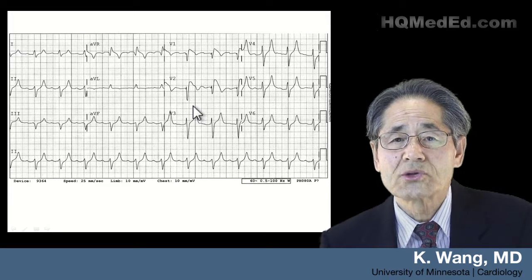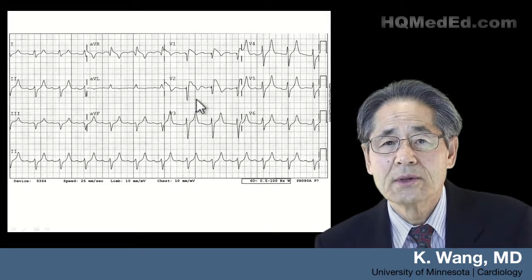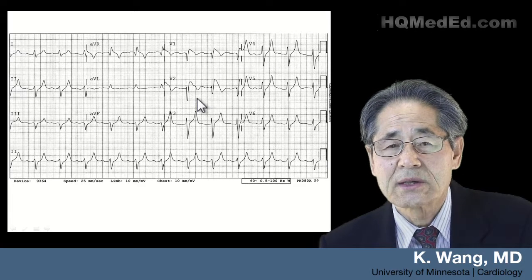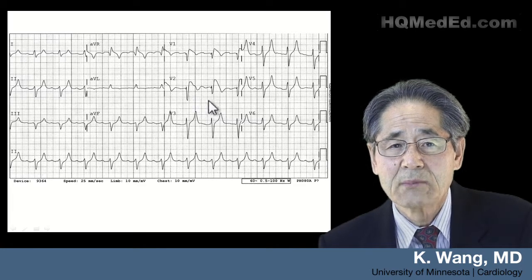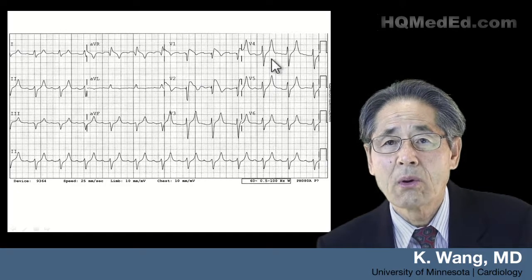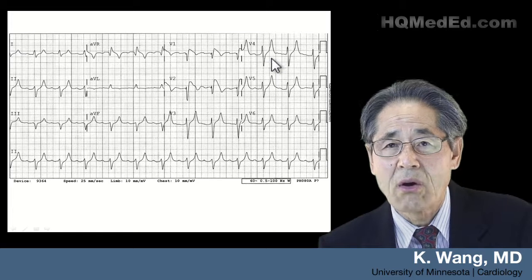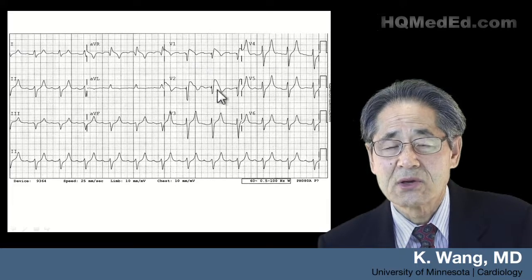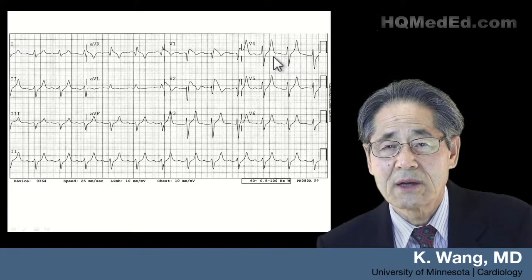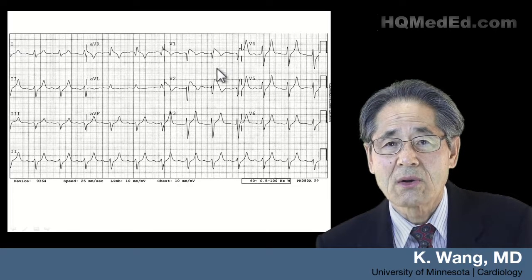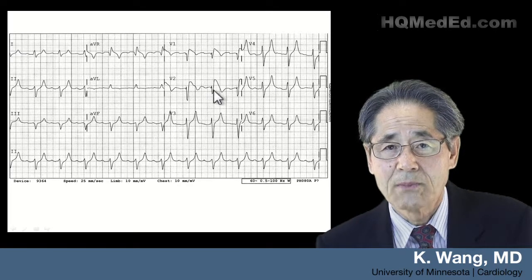If you showed me just the V1 and V2, without hesitation, I would have said this patient has Brugada syndrome. But if you show me the entire tracing, including V4, where the T wave is tall, pointed, tented, and narrow, I would say again, this is another patient with hyperkalemia, disabling the sodium channel, causing acquired Brugada syndrome.